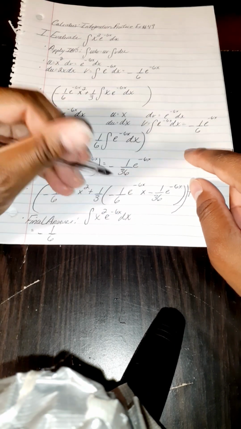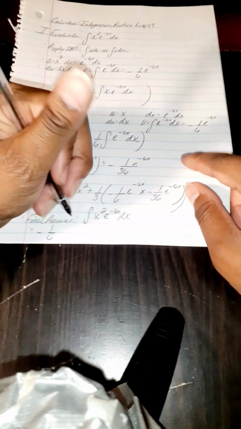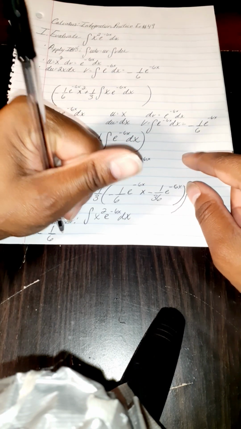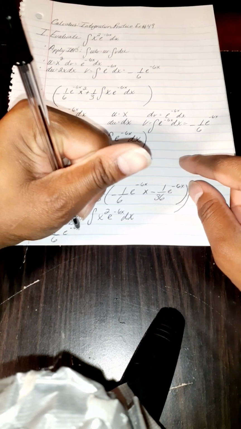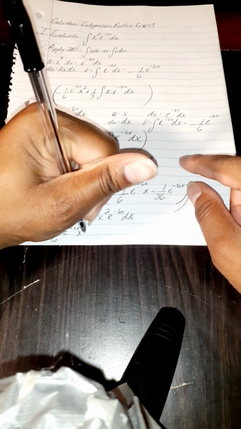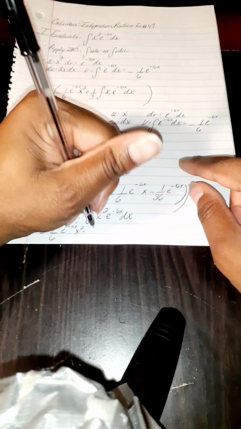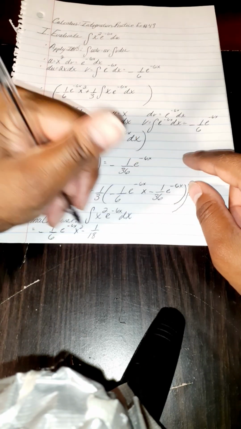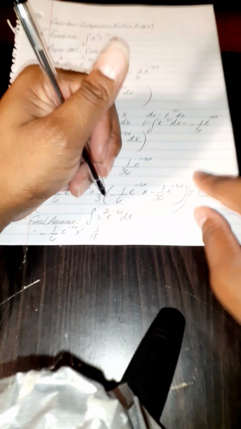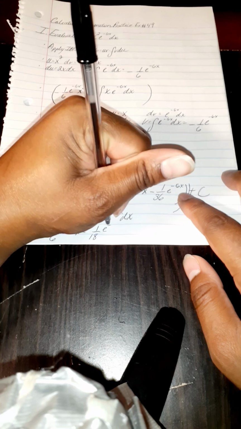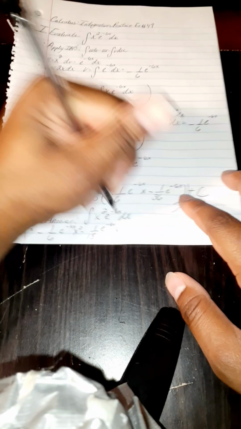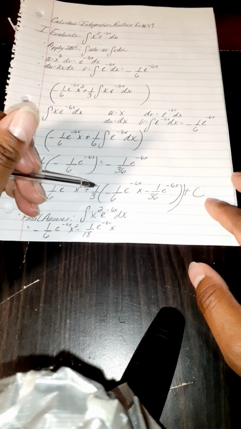So our final answer here, after we go ahead and simplify everything, is just going to be negative 1 over 6 e to the negative 6x multiplied by x squared minus, well, we'll need to distribute the 1/3, so we'll get 1 over 18, but there's a minus there, so it'll be negative 1 over 18 actually. And then this will be e to the negative 6x multiplied by x. And then we'll need to distribute here as well.